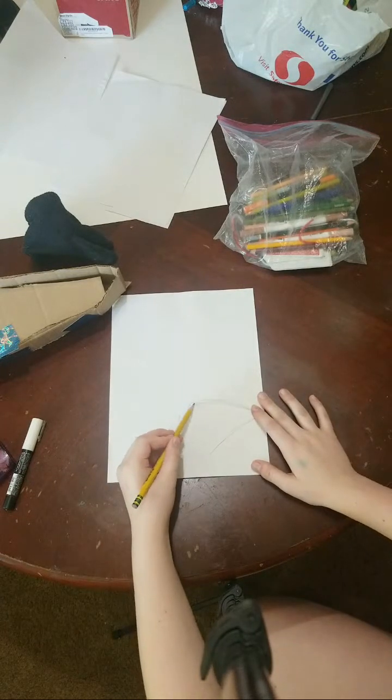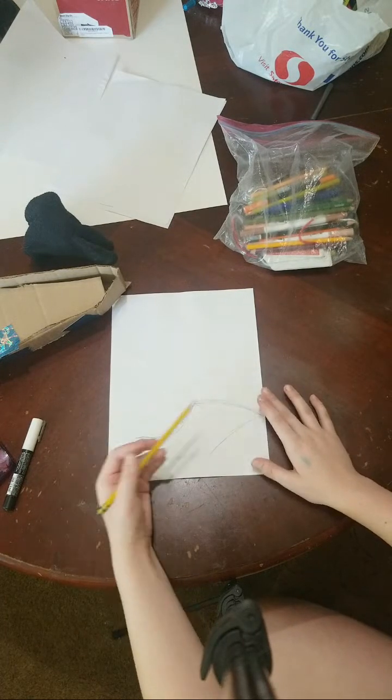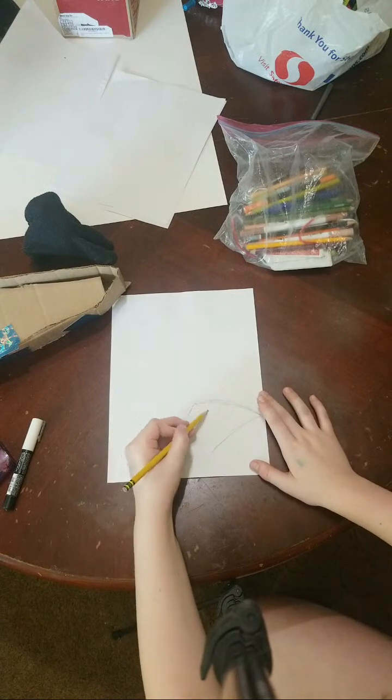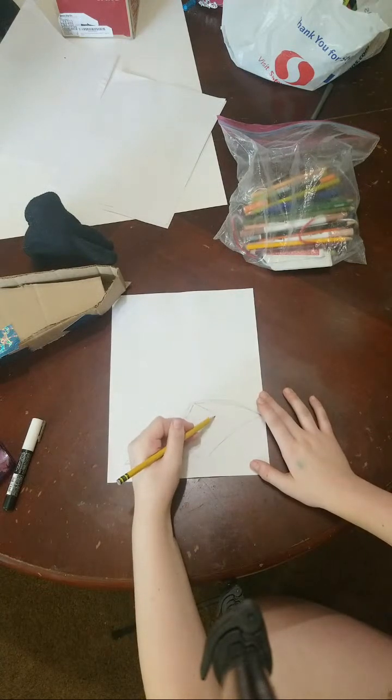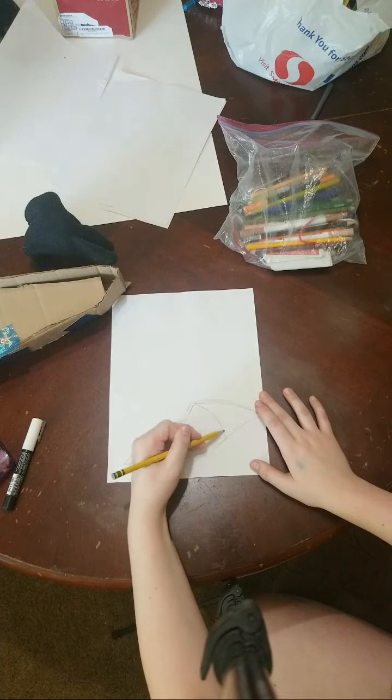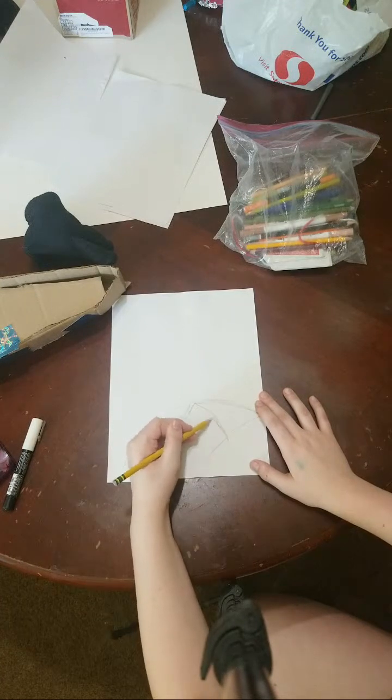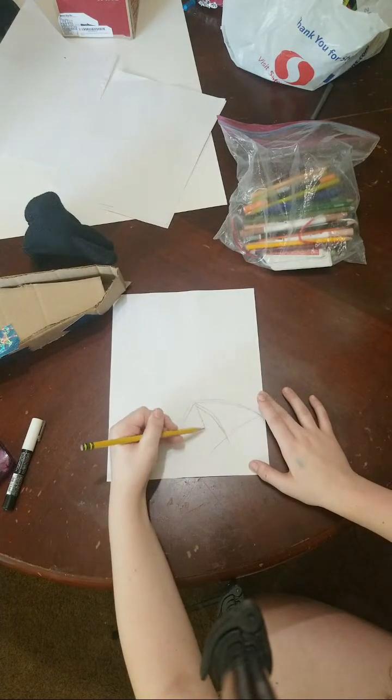Something that a lot of beginner artists don't realize is that with this type of wing, you can bend these bony structures, and it makes the wing look much more realistic.